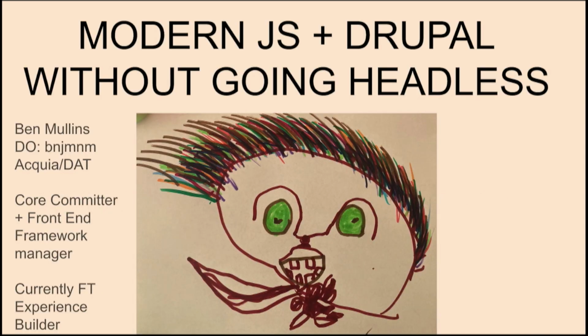Anyway, so this is Modern JavaScript and Drupal without going headless. So I'm Ben Mullins. My Drupal.org name is Benjamin M, but with all the vowels stripped out. I work for Acquia on the Drupal Acceleration Team. I kind of joke that I'm the person on the Drupal Acceleration Team that nobody knows, and then people know everybody else. And I've been doing that for a little over 5 years. I'm also a core committer, front-end framework manager, and currently at Acquia, I'm working full-time on Experience Builder. So what I'm going to be showing you here is a key part of Experience Builder, and you're gonna see how I'm doing it.